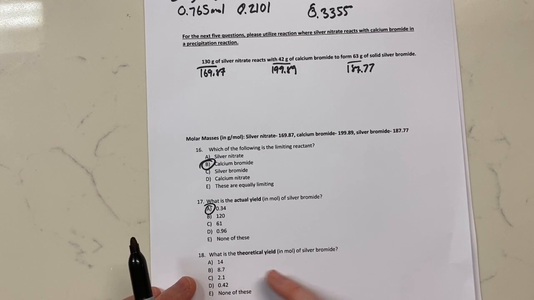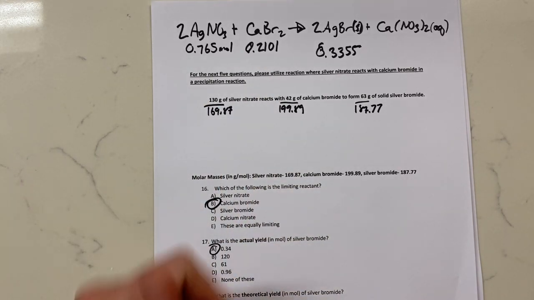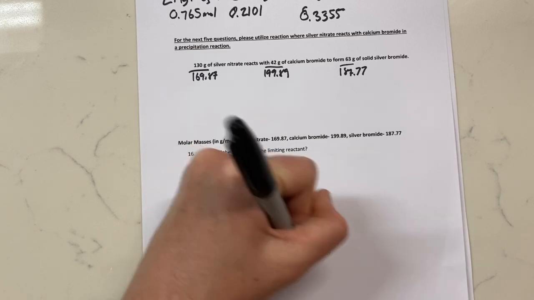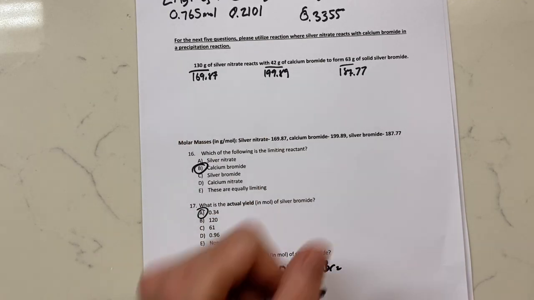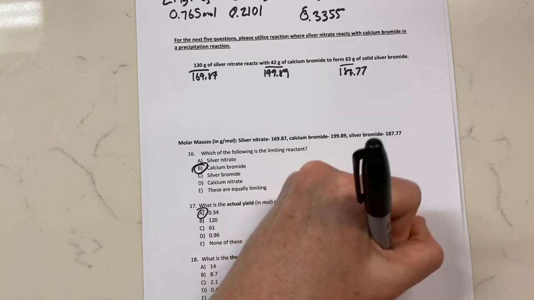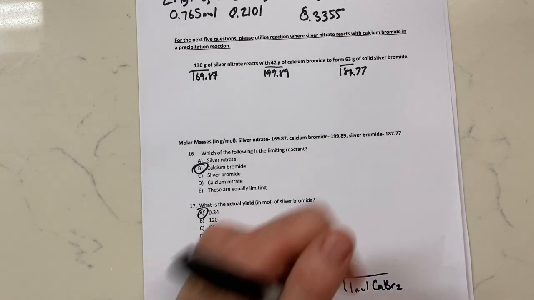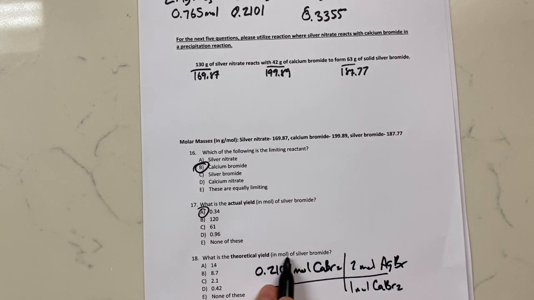Well, to get theoretical yield, we have to use our limiting reactant up here. We know that our limiting reactant was calcium bromide, so we're going to say, hey, 0.2101 mole of calcium bromide. We know for every 1 mole of calcium bromide, we had to make 2 mole of silver bromide because it's asking for the yield in mole. So essentially, that looks to me like it's going to be 0.42. No calculator needed yet.